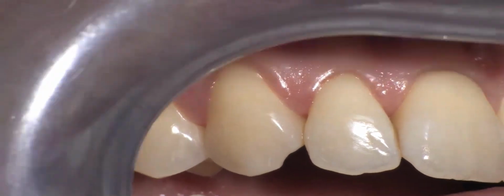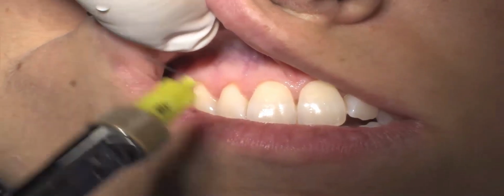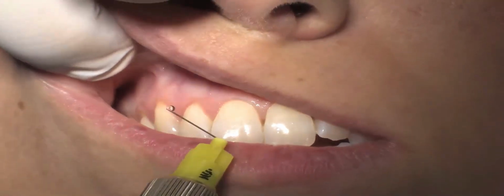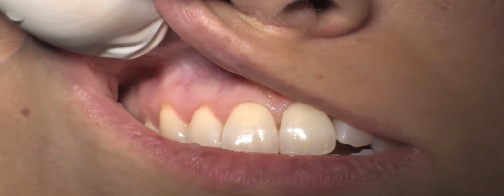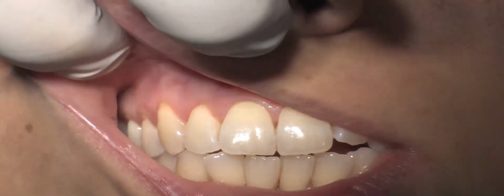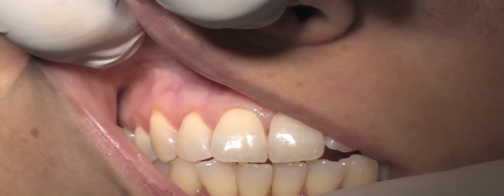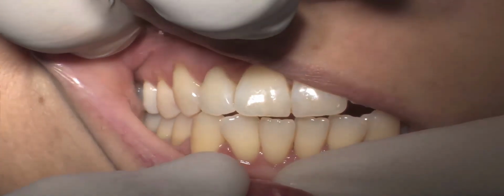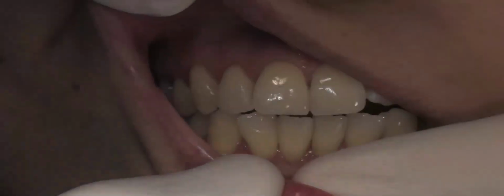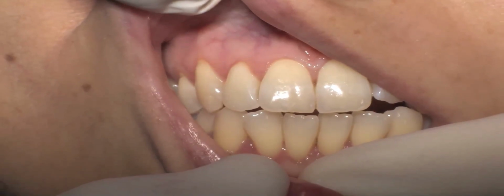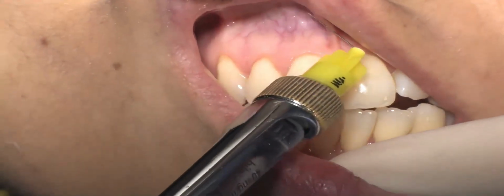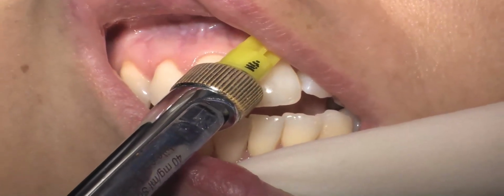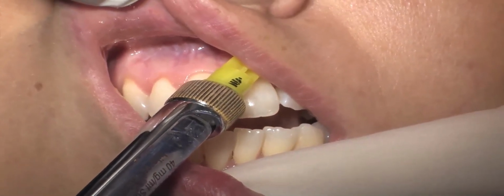Now we make anesthesia. I turn the needle towards the area to be treated, and since the teeth to be treated are the canine and the premolar, and also the lateral, I make anesthesia at the level of the central.